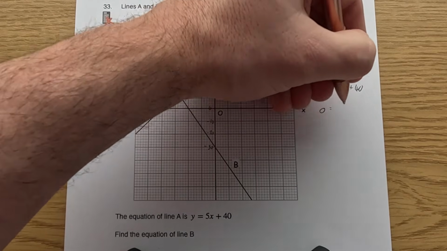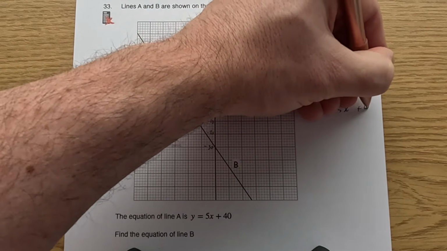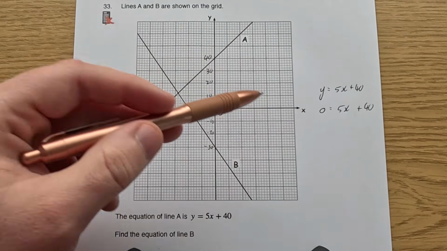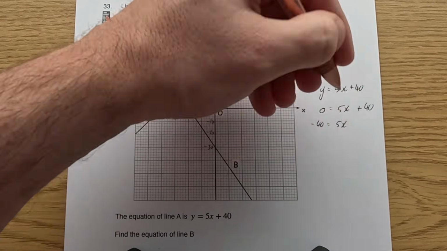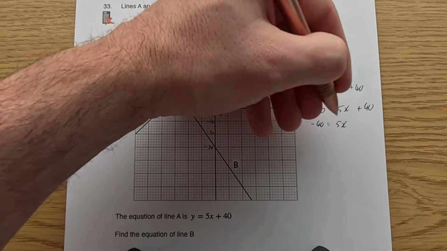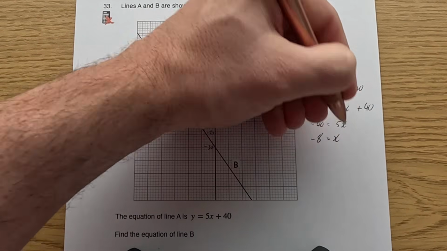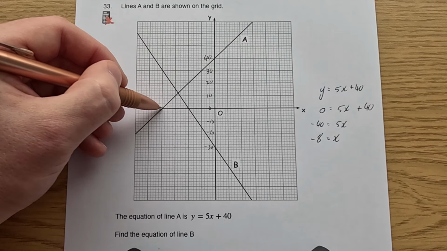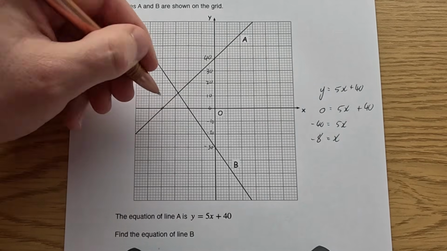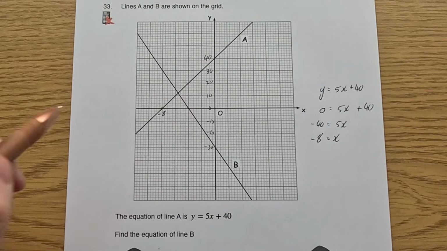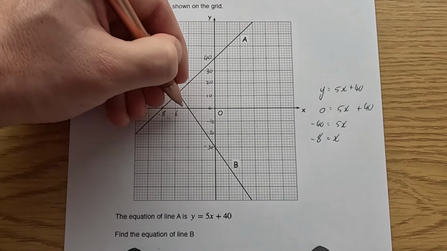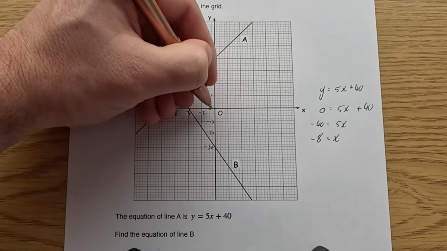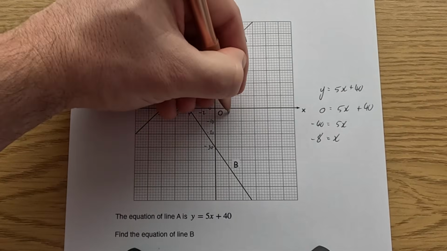So we get 0 is equal to 5x plus 40. Then if we take away 40 from both sides, we get minus 40 is equal to 5x. And then if we divide both sides by 5, we get that minus 8 is equal to x. So that means this line crosses the x-axis at negative 8. So that's fantastic. We now know the scale. We've got 1, 2, 3, 4 boxes. That'll be minus 6, minus 4, minus 2, 0, and so on. So we know we're going up in 2's there.